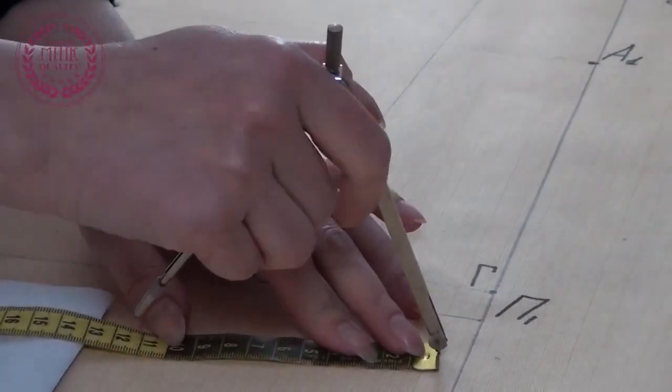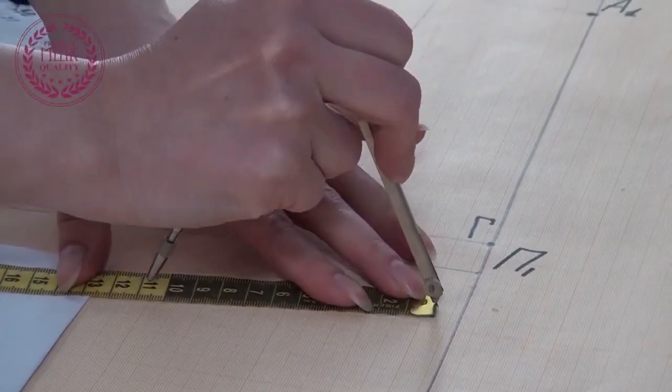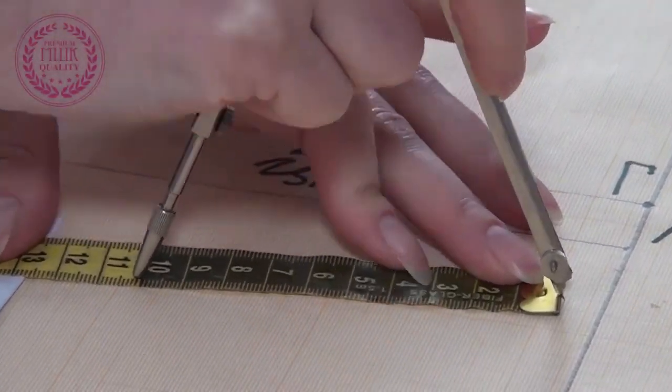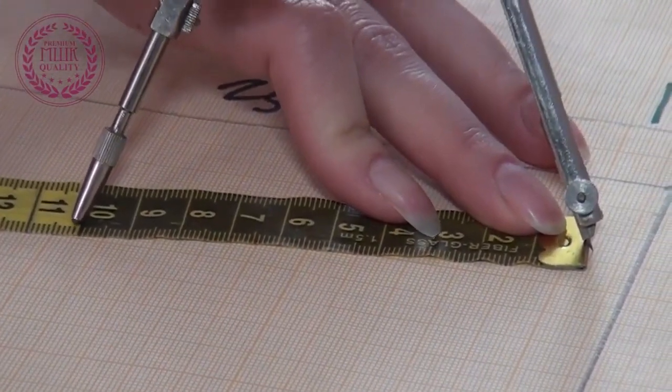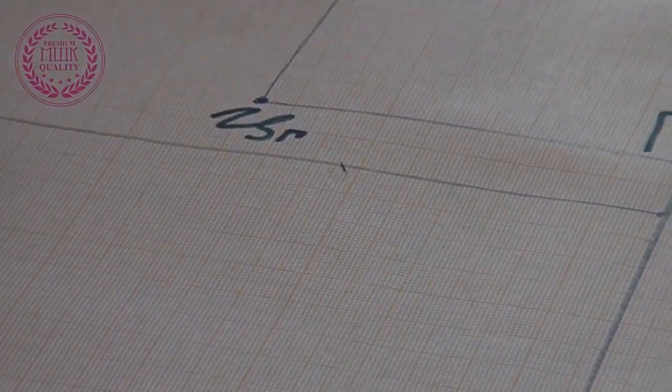I open the side of the compass to the length of this measurement, for example 10 centimeters, and make an arc from point A3.